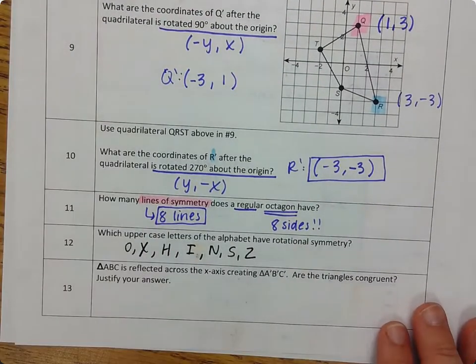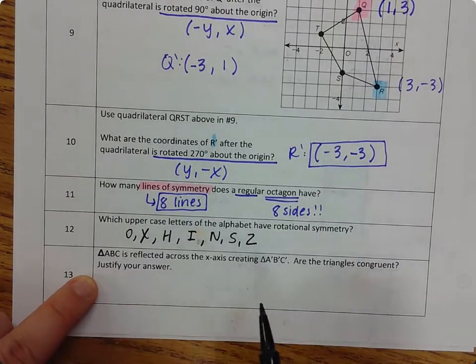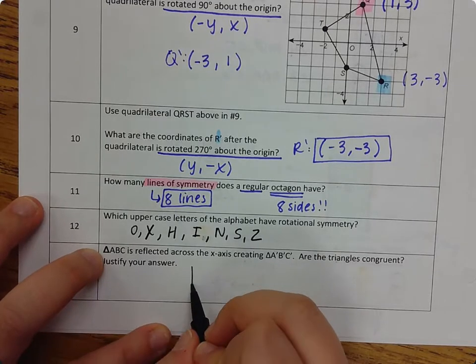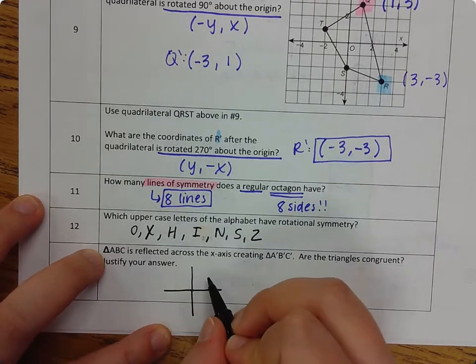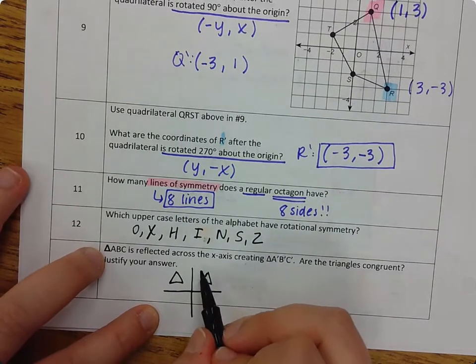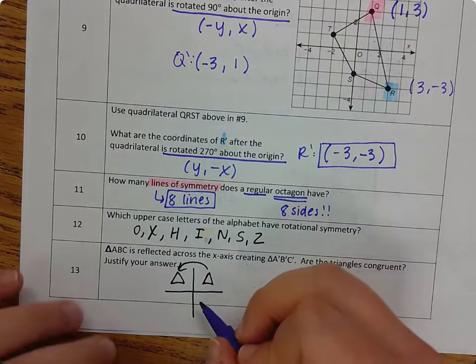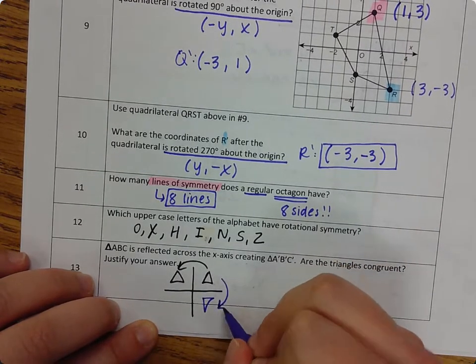And then our next question here tells me that triangle ABC is reflected across the x-axis. So maybe we had a triangle over here, we reflect it, and it turns over, it goes across that's my y-axis. Whoopsies, ignore that. It was reflected across the x-axis, so it flips down here.